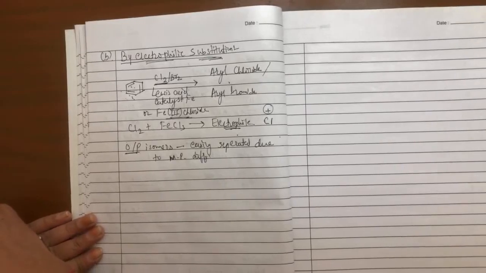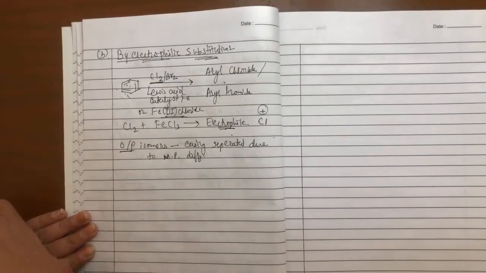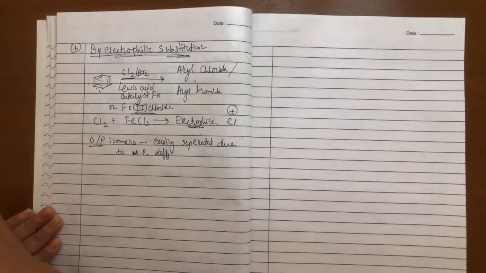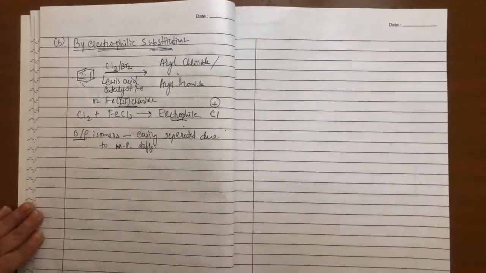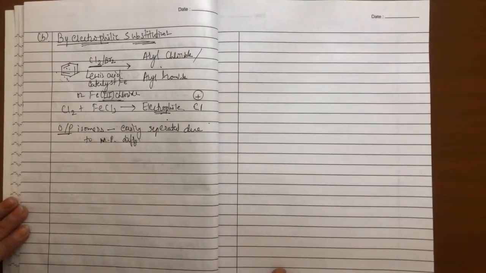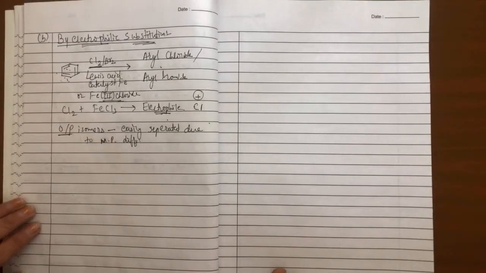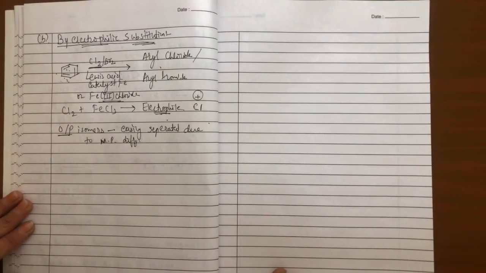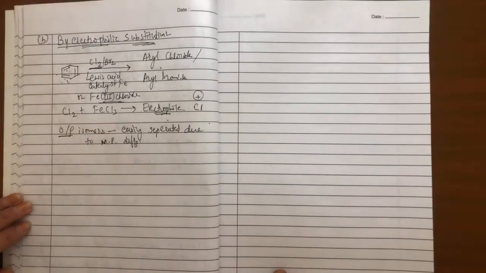Meta isomer formation is possible or not? No, meta isomer is not possible over here. Only ortho and para formation is possible over here. In detail, we already discussed this when we studied ortho-para and meta directing groups in the hydrocarbon chapter.